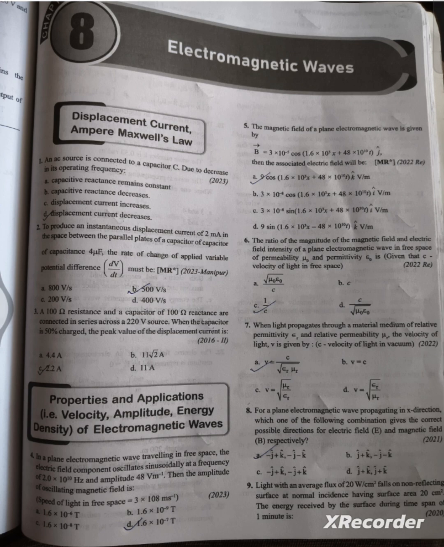Fifth question: the magnetic field of a plane electromagnetic wave is given by, then the associated electric field will be. The correct answer is option A. Sixth question: the ratio of a magnitude of a magnetic field and electric field intensity of a plane electromagnetic wave in free space of permeability mu 0 and permittivity epsilon 0. The correct answer is option C, 1 by c.